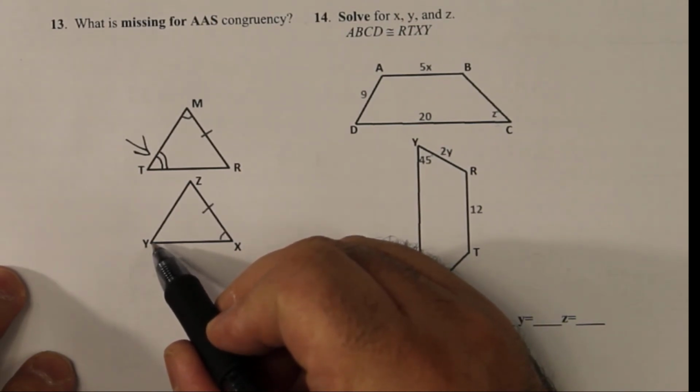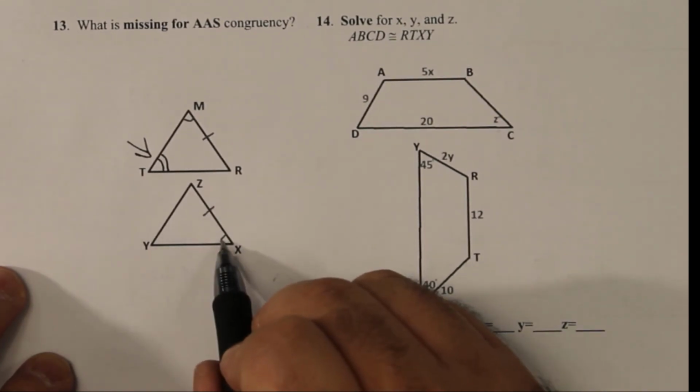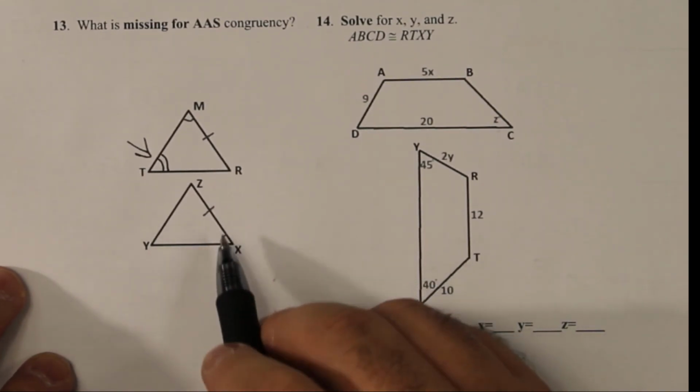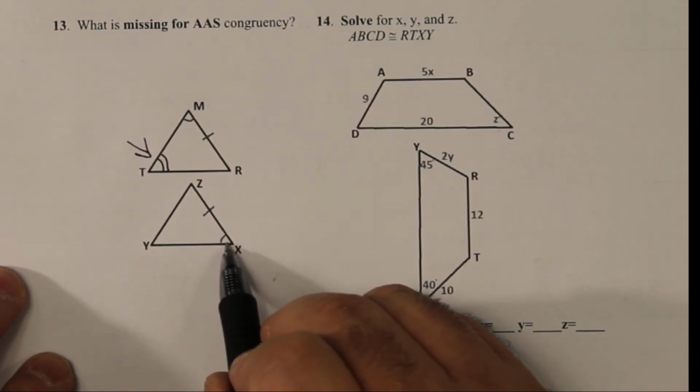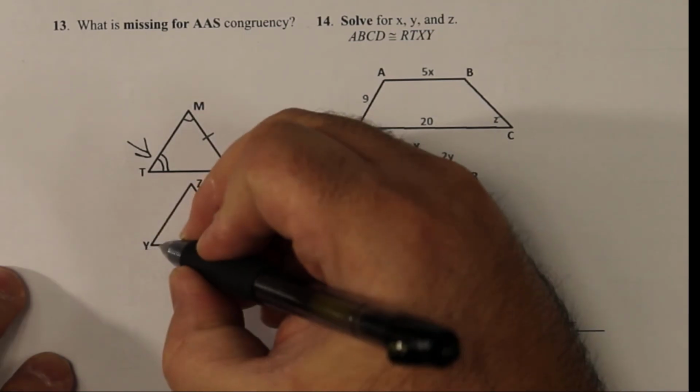Oh no, wait a minute. This thing's been rotated. So if I look on this one and go, okay, X is here. I don't want it here. And oh, it did end up being Y. Awesome.